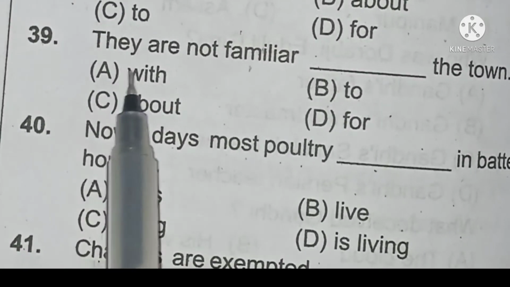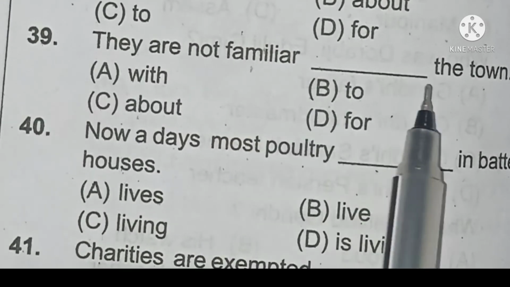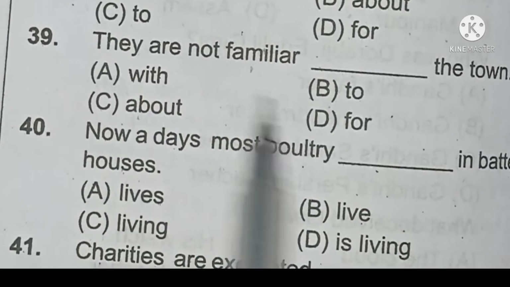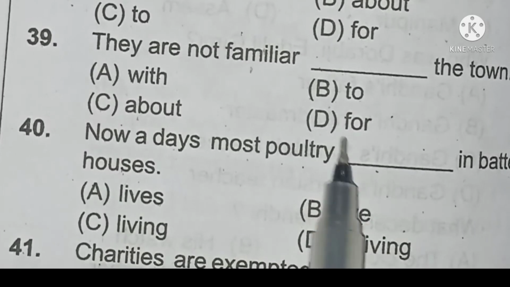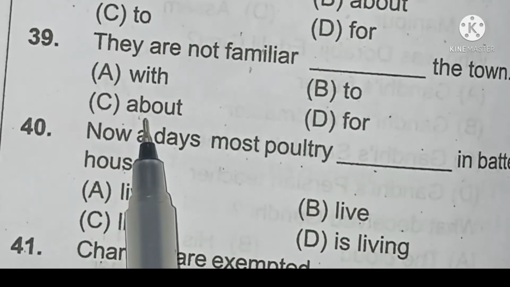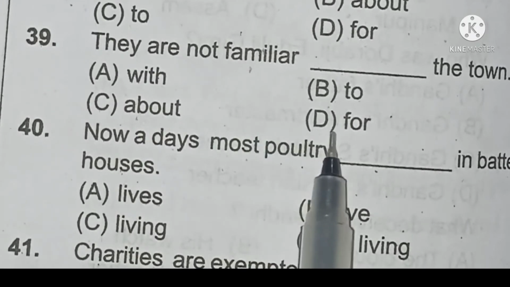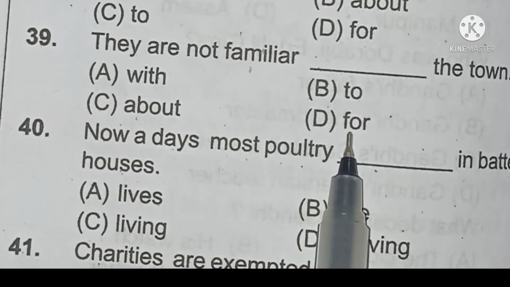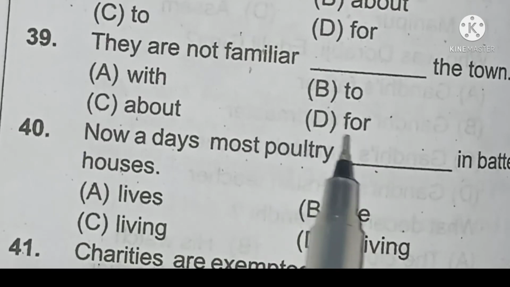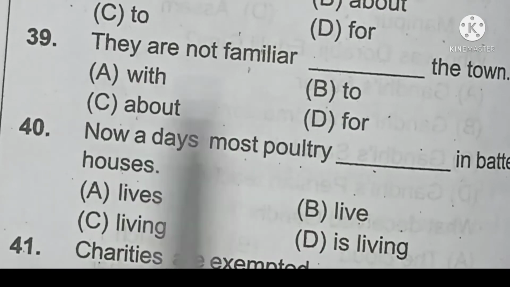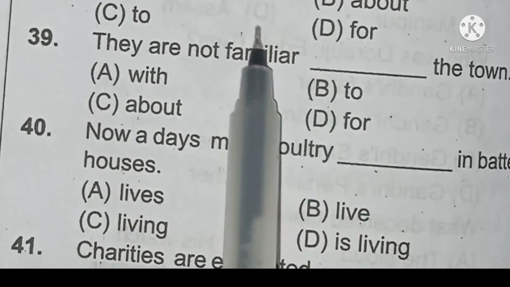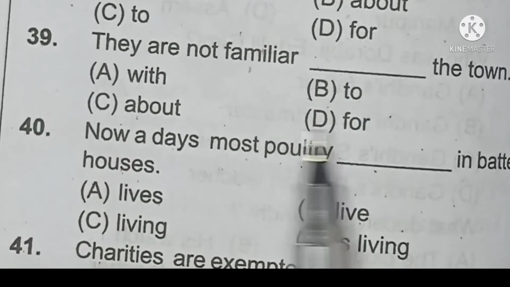39. They are not familiar, the town, with, to, about, for. You cannot write "familiar about"; you will not use "about" with familiar. "For" is also not important and cannot be applied. "To" and "with" are also never used, therefore "familiar to". 2 is the answer. 39 number 2.